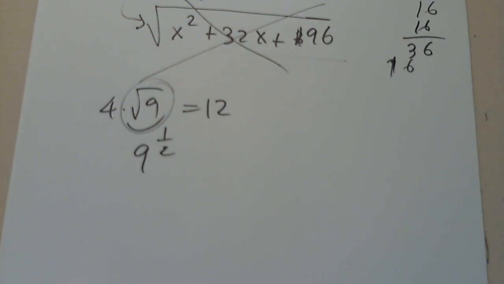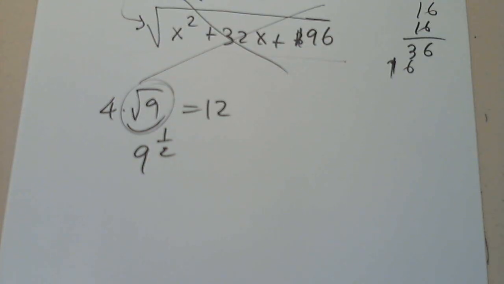I apply the power first because any radical is a power. It's a fractional power, but it's a power. So I have to apply the power first, and then I get the answer and then multiply by whatever I have in front. Any questions? Okay. So this will be simply 12, and we are moving on.